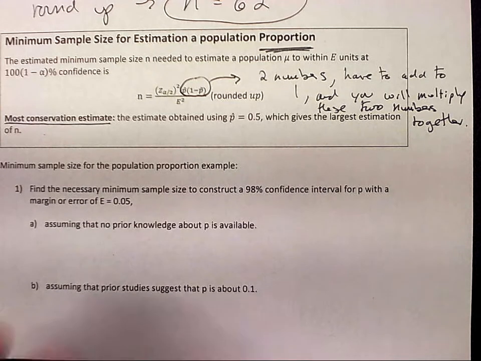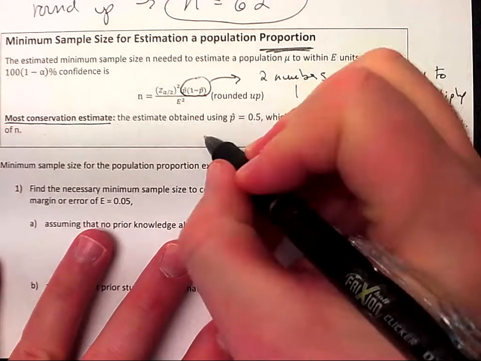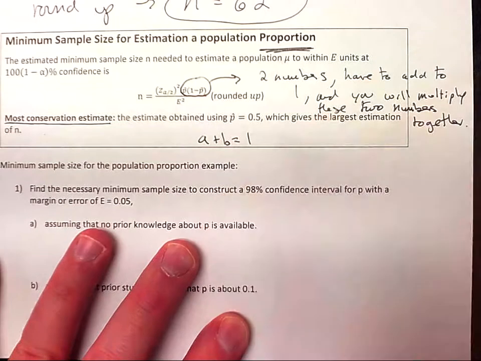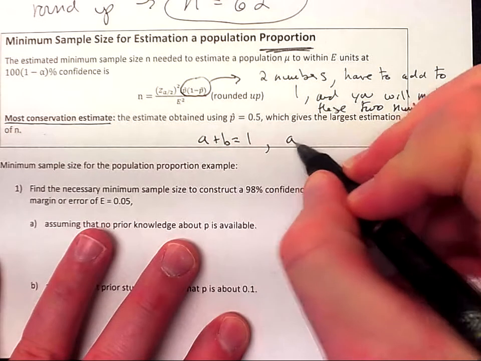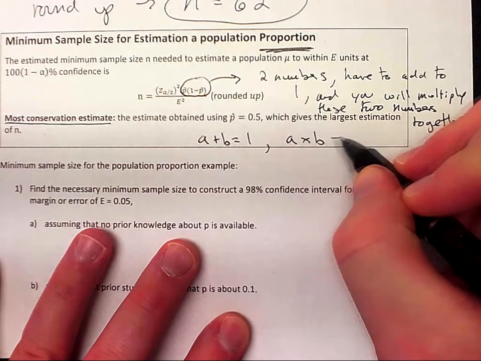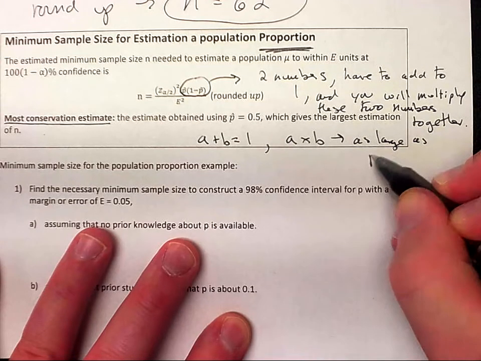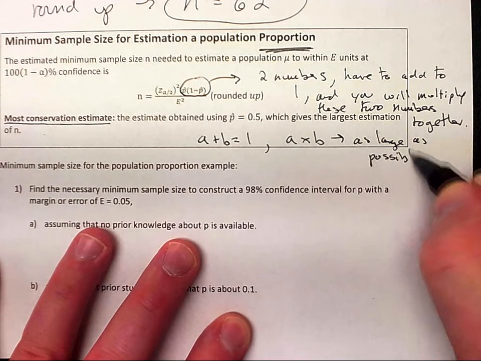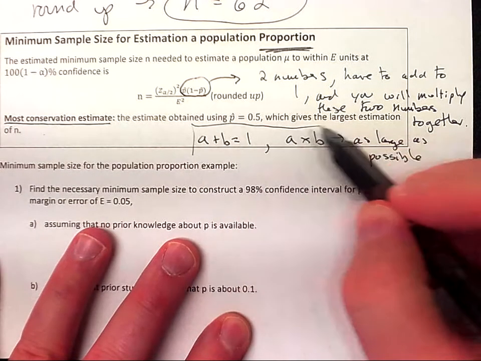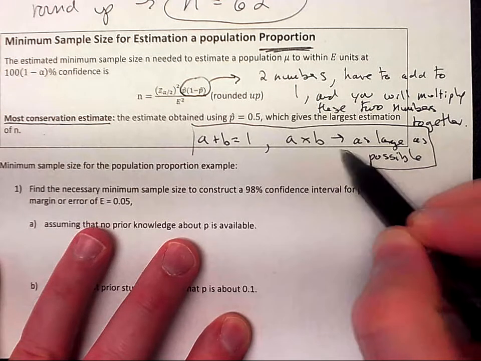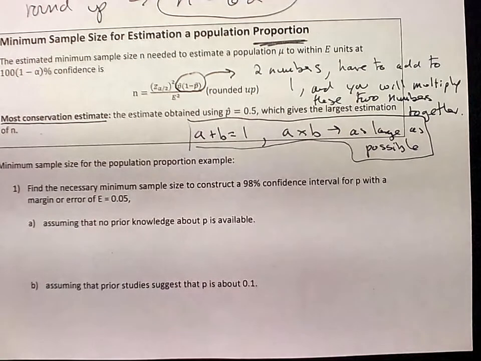What is it? So A and B have to add to 1, and A times B, you want it to be as large as possible. Yep. So if these two things are true, the values of A and B have to be 0.5 and 0.5. Right? Does that make sense?